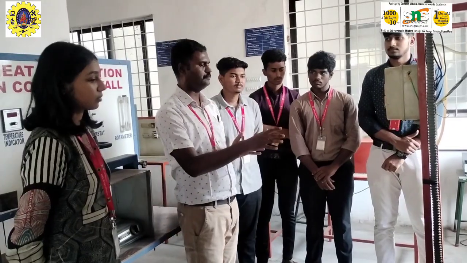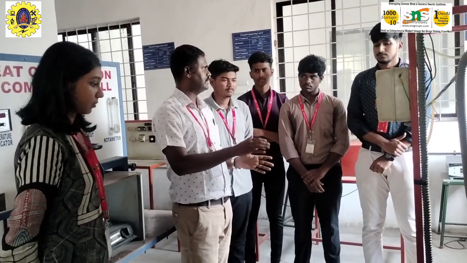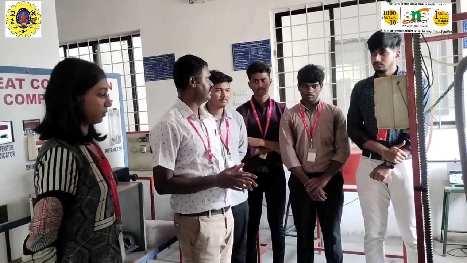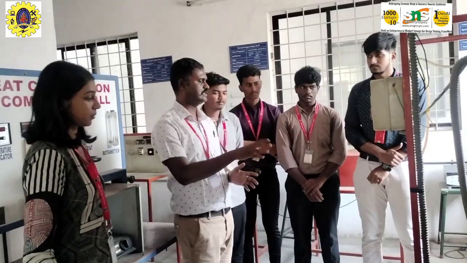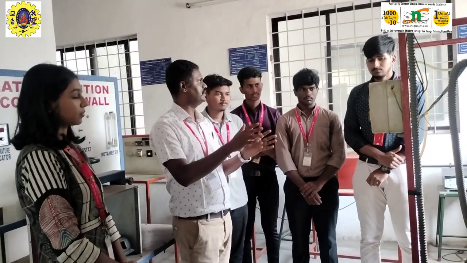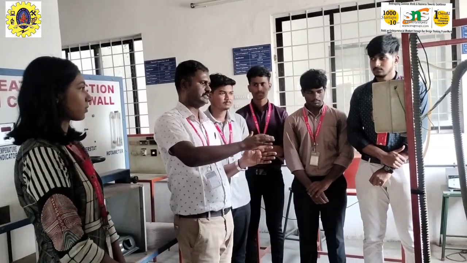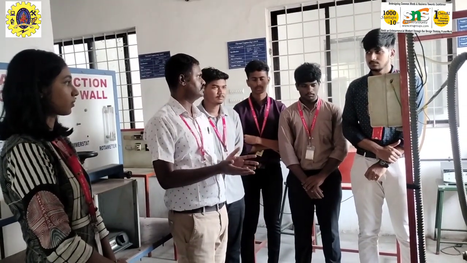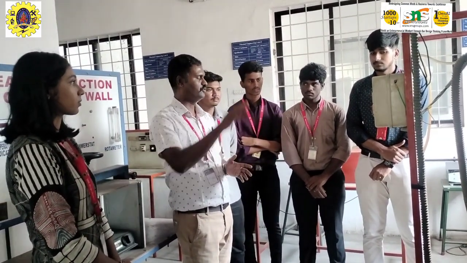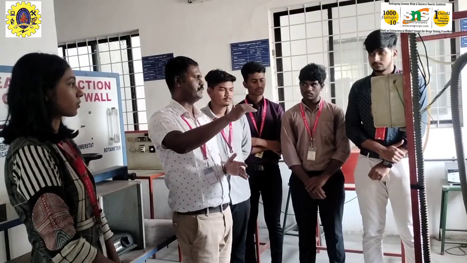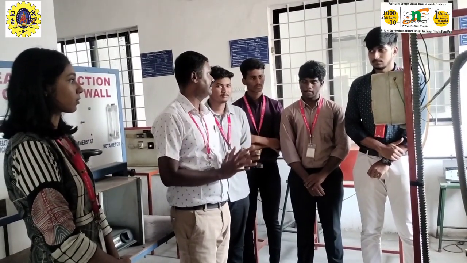Usually the air is compressed above the atmospheric pressure. That is called the gauge pressure. Gauge pressure is measured by the pressure gauge, when the pressure is above atmospheric pressure. If you add atmospheric pressure and gauge pressure, it becomes absolute pressure.